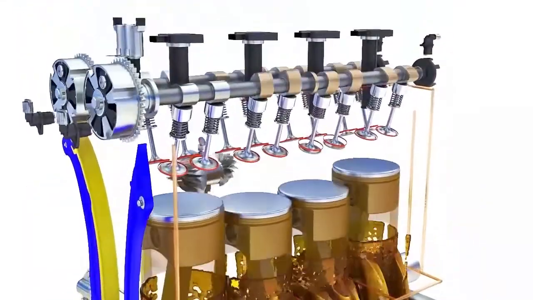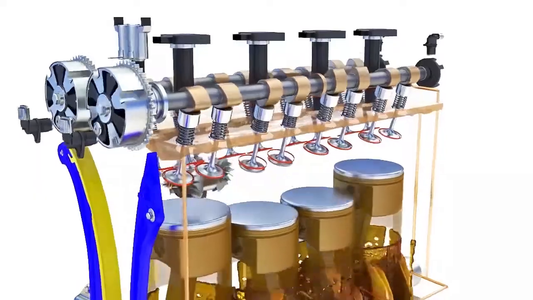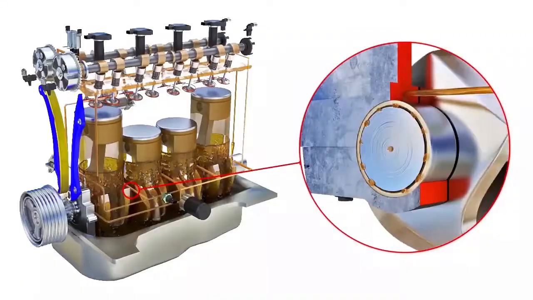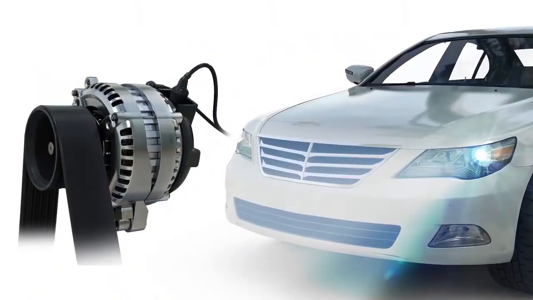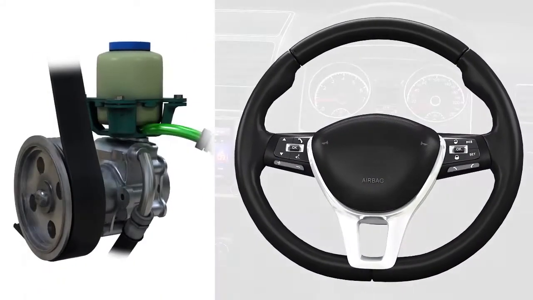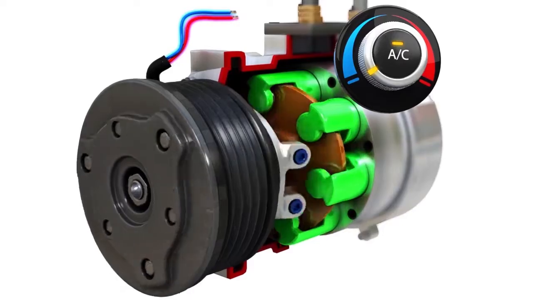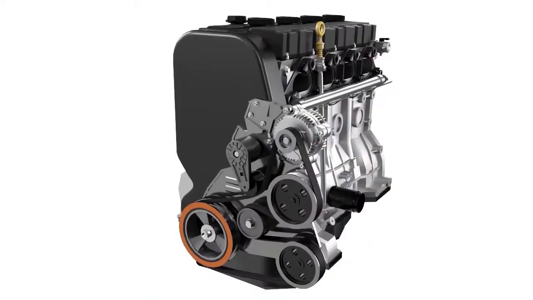Engines are filled with oil to keep moving parts lubricated and cooled, and use various gaskets to keep the oil from leaking out. On most vehicles, accessories such as the alternator, power steering, and air conditioning are powered by the engine using drive belts.